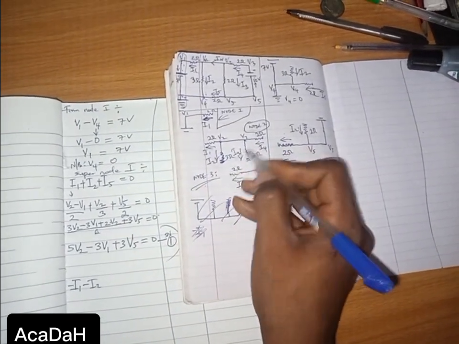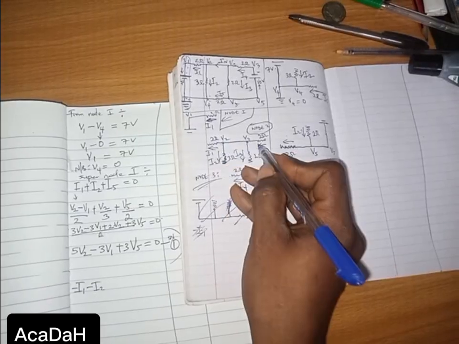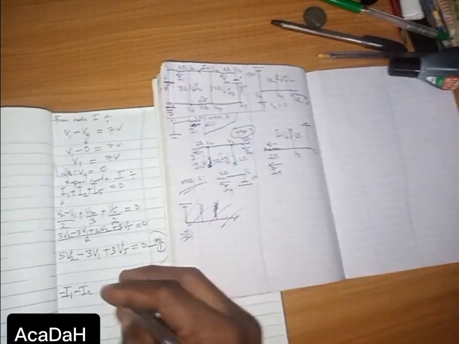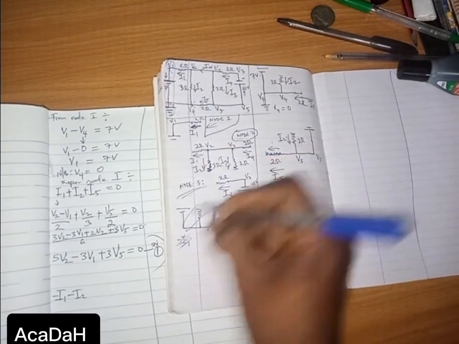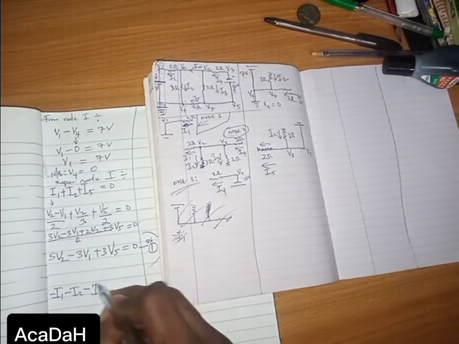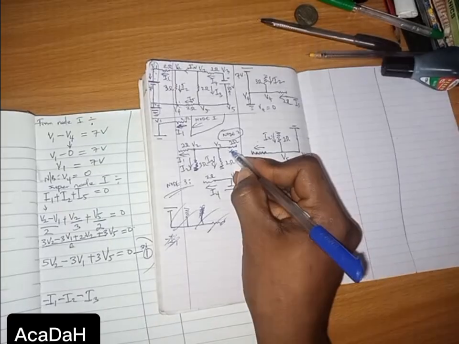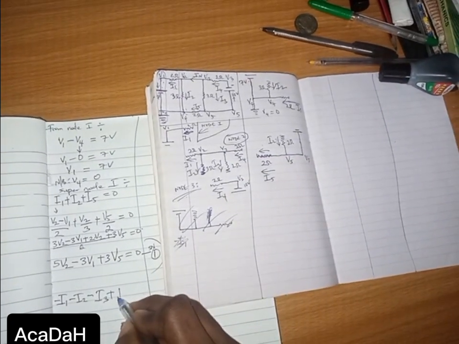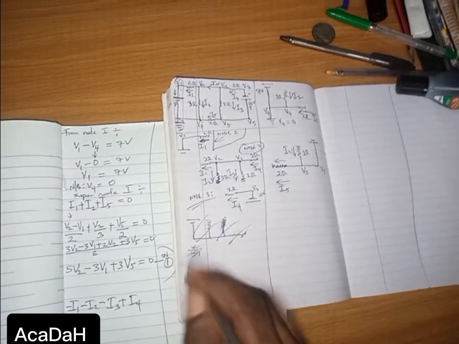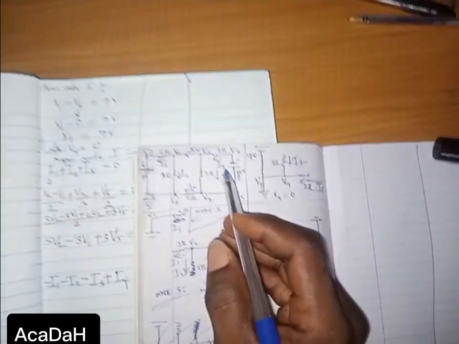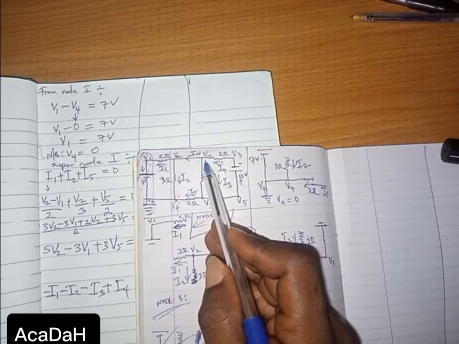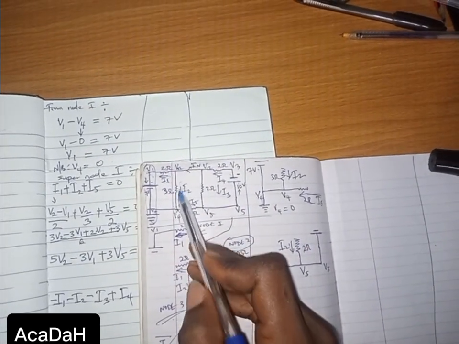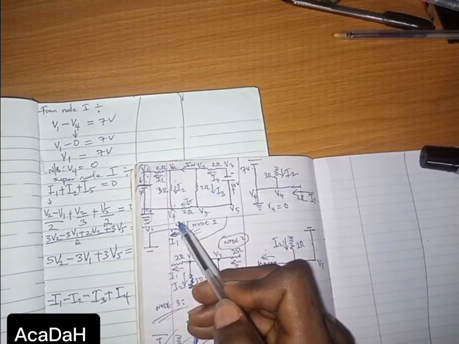If it's going this way, it's going to another node. If it's coming here, then it's entering. So I2 is leaving. Then I3 is leaving, minus I3. Then this one, I4, is entering, plus I4. Any other current? Let's check the circuit itself. So for node 2, we have I4 entering, and I1, I2, I3 leaving.